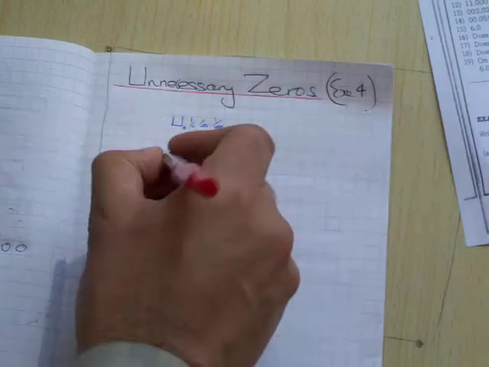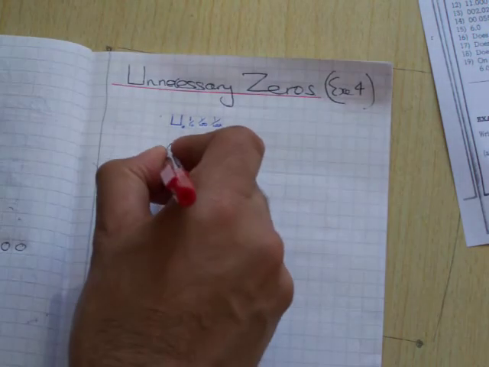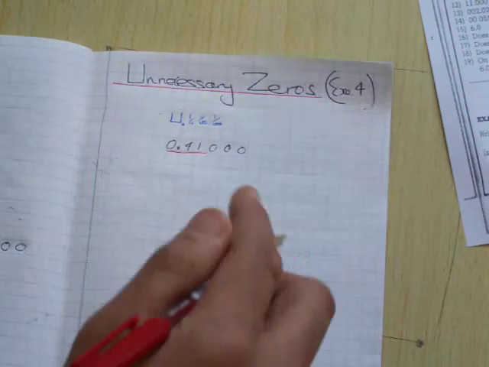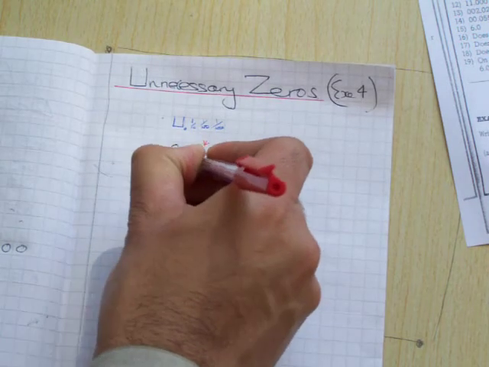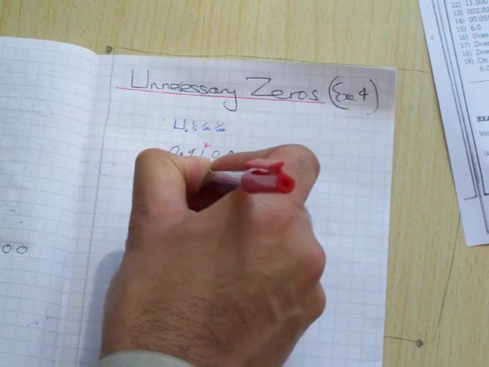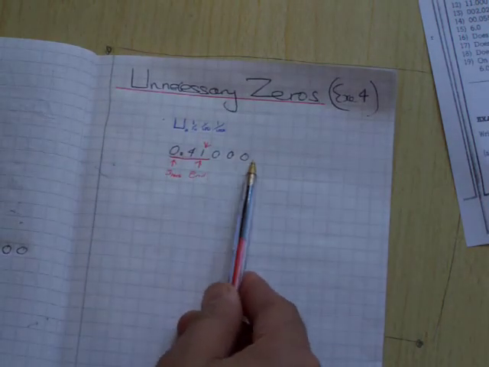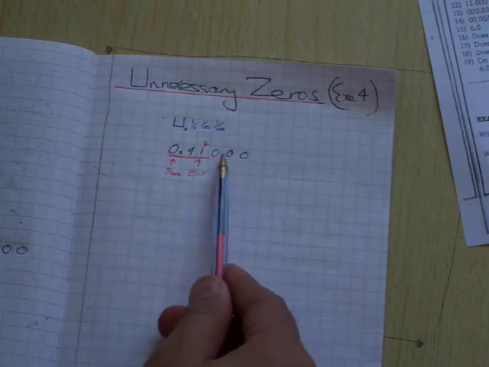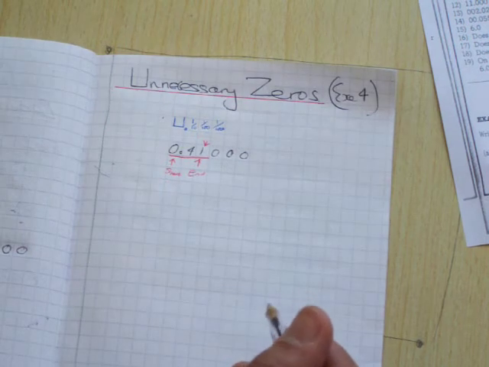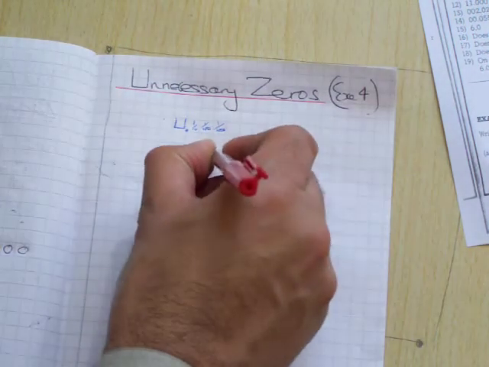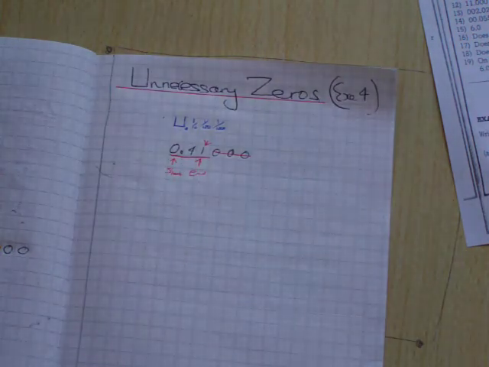0.41000. Now that 0 is absolutely essential because the number starts at the beginning and goes all the way up to there. This is the start of the number, this is the end of the number. After the 0.41, these zeros are all extra. They don't add any value to the number. They're at the end of a decimal number. So what do we do with those zeros? We get rid of them. They are unnecessary zeros.